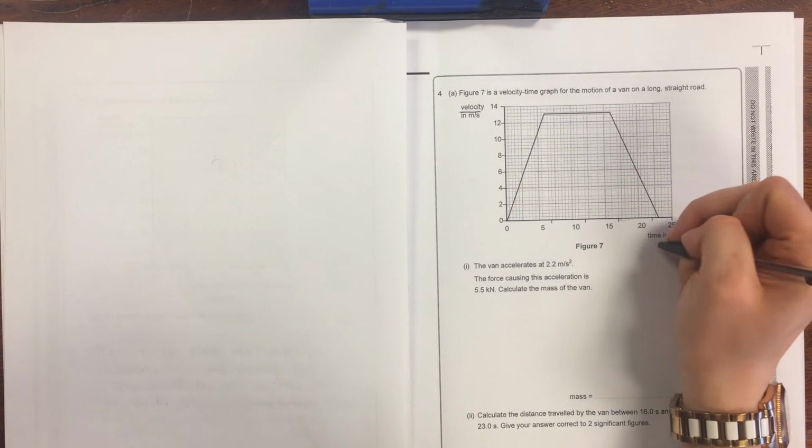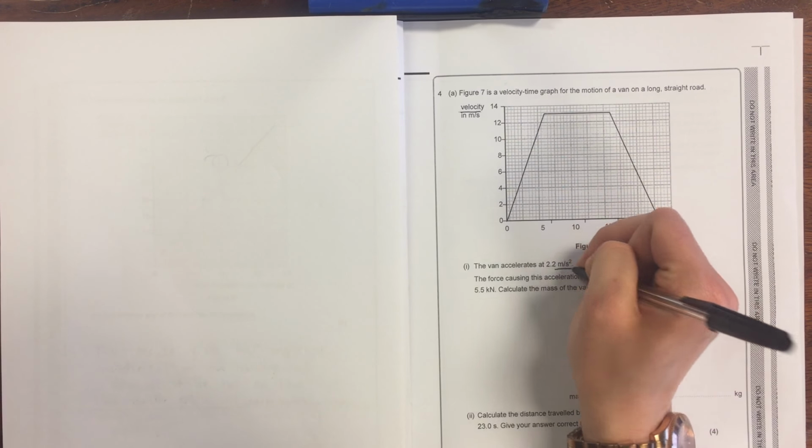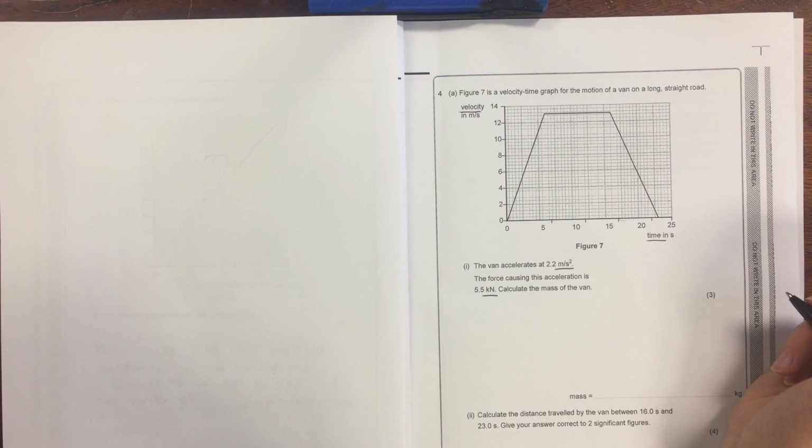Figure 7 is a velocity time graph for the motion of a van on a long straight road. So I've got velocity on the y-axis, time on the x-axis. The van accelerates at 2.2 meters per second squared. The force causing this acceleration is 5.5 kilonewtons. Calculate the mass of the van.